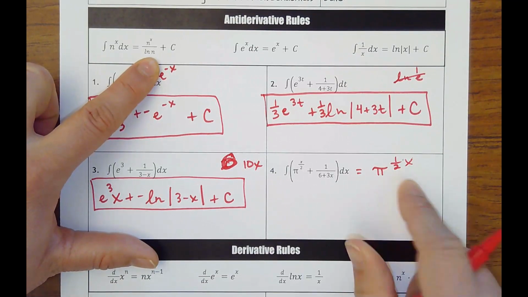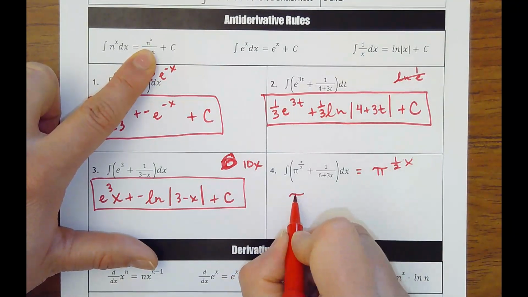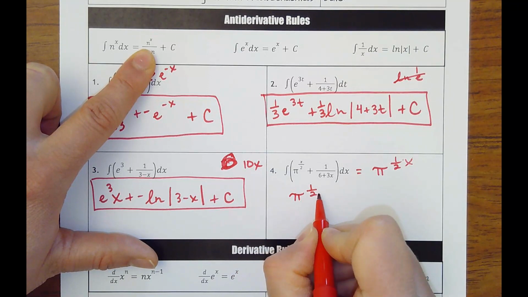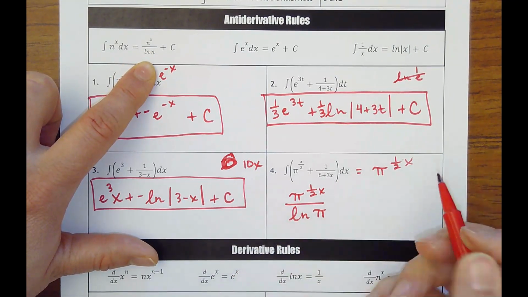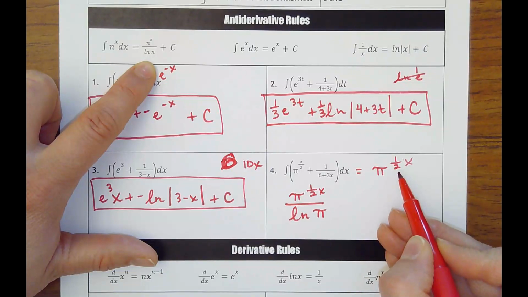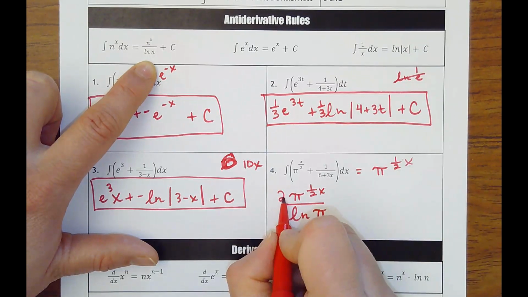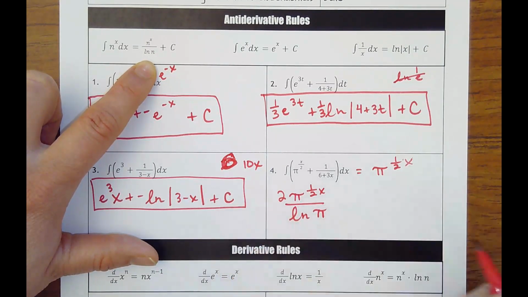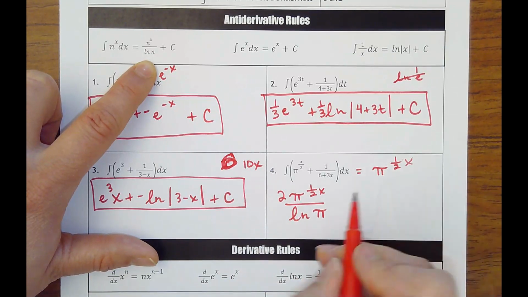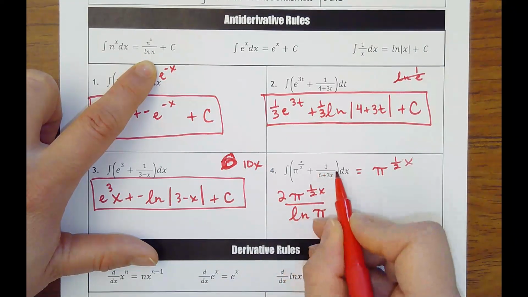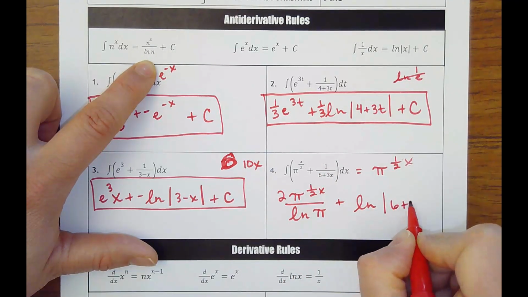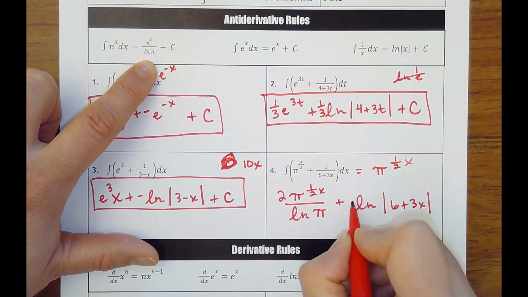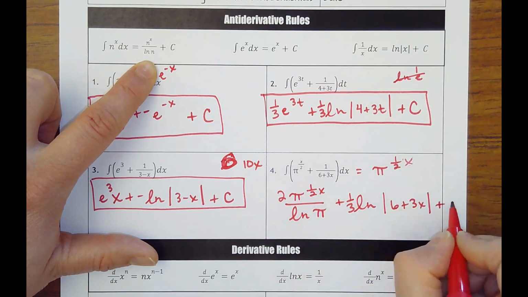So we're going to have that same exponent on top divided by natural log of the base, which is pi, but because our x is times a half, we're going to divide by a half or multiply by 2. You can put it in front of the fraction or float it up with the numerator. Plus, and then I've got another rational function, natural log, the absolute value of 6 plus 3x, divide by 3 or multiply by a third, and don't forget your plus c.